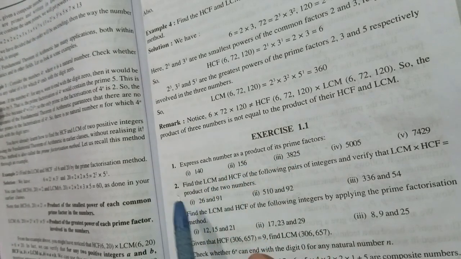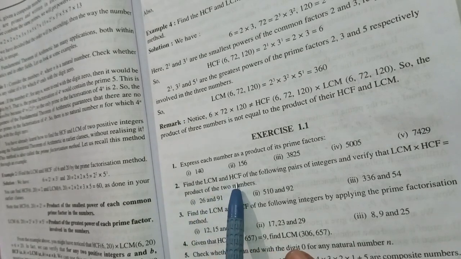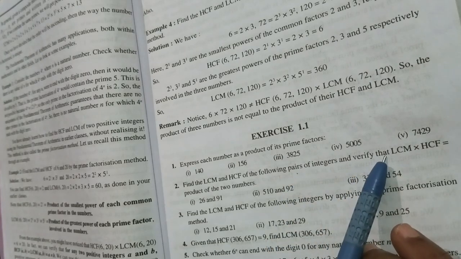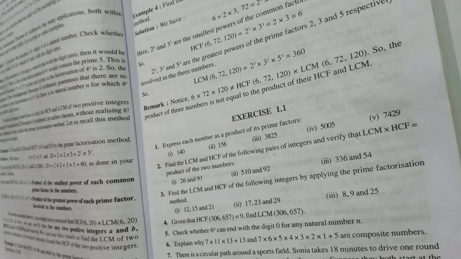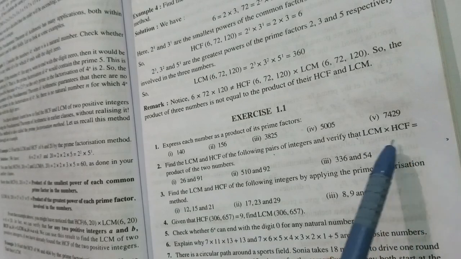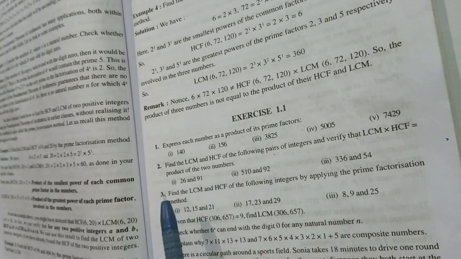And next, verification: find the LCM and HCF of the following pair of integers and verify that LCM into HCF is the product of the two numbers, based on the midterm question paper. This verification of LCM into HCF and the product of the two numbers, they ask for 3 marks.